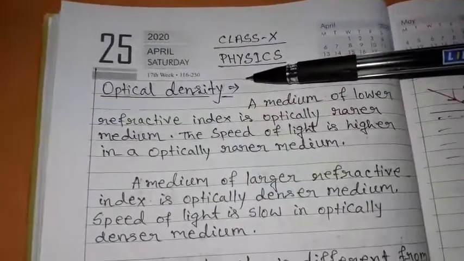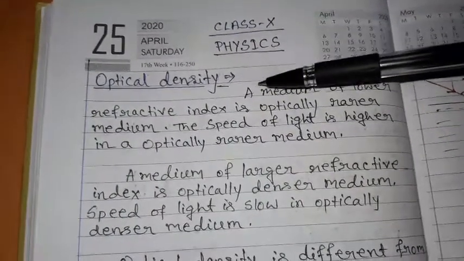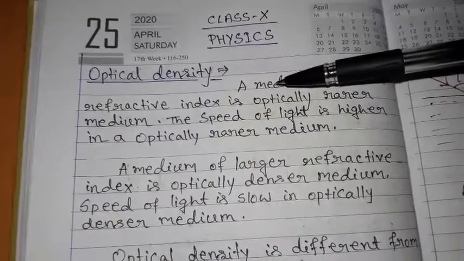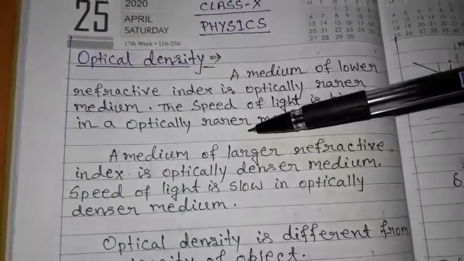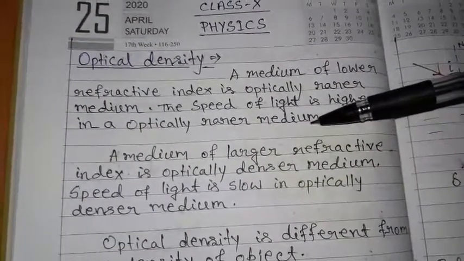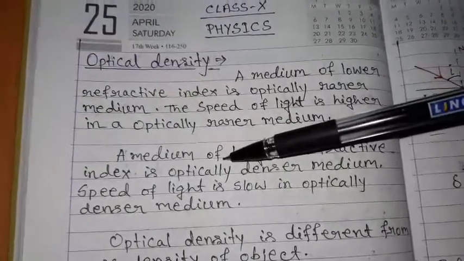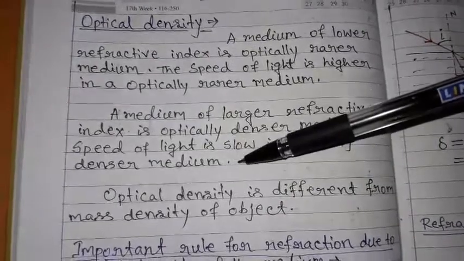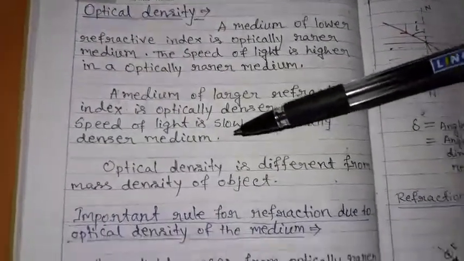Our first topic for today is optical density. A medium of lower refractive index is optically rarer medium. The speed of light is higher in an optically rarer medium. A medium of larger refractive index is optically denser medium. Speed of light is slow in optically denser medium. Optical density is different from mass density of object.